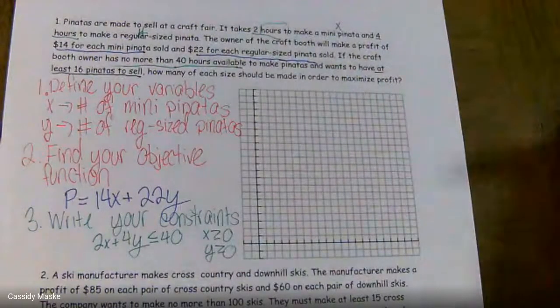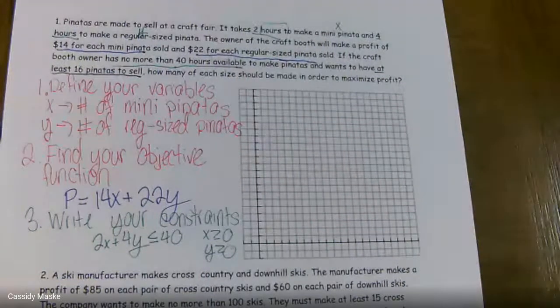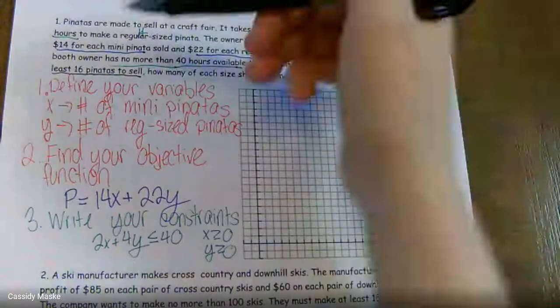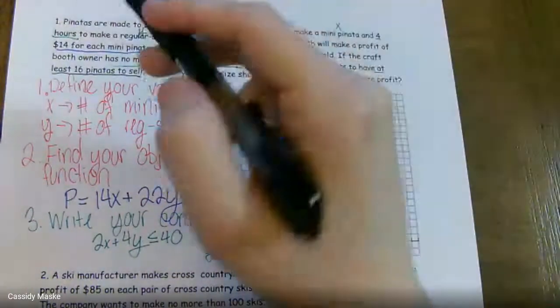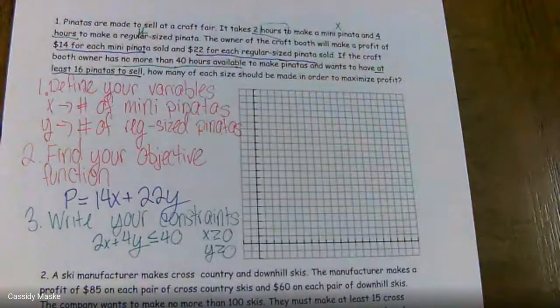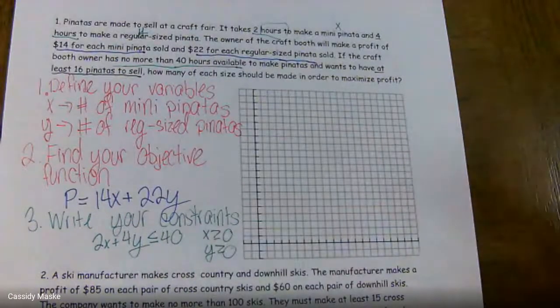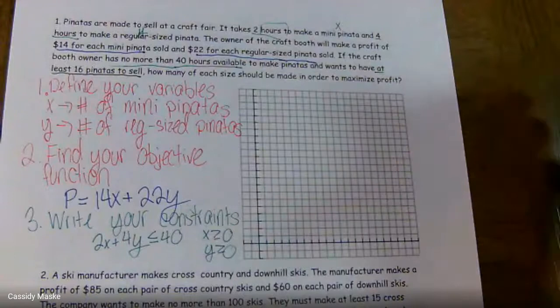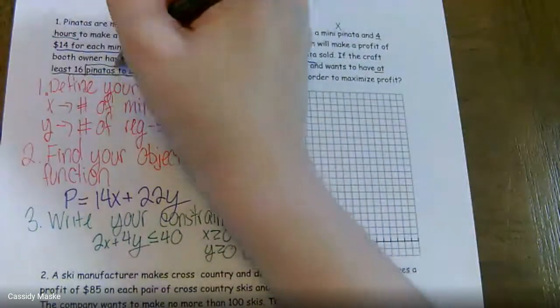I like to tell my kids that whenever it has one last piece of information, a lot of the time the equation you're going to write for that is X plus Y. The reason is that it's talking about all pinatas. It wants us to have at least 16 pinatas. It's not specifying mini pinatas or regular size pinatas. If it did, we would only use X or Y, but it's just saying pinatas in general.